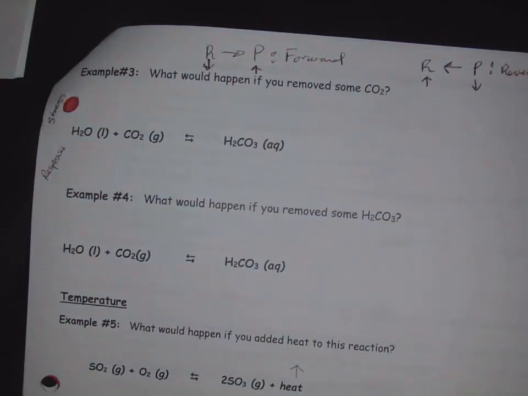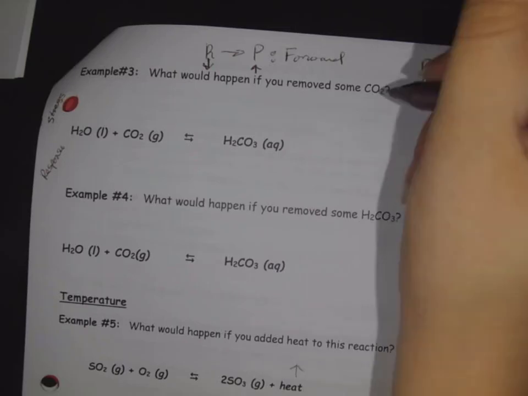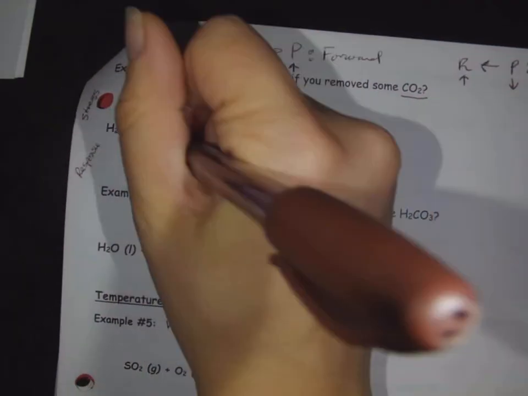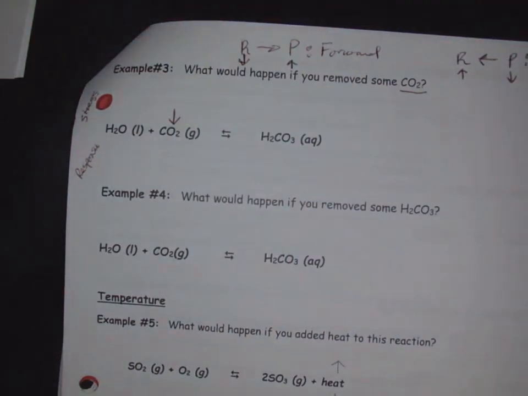Okay? So in this one, it says, what would happen if you remove some CO2? That is the stress. This reaction was all happy and at equilibrium, and then I come in and remove some CO2. So the stress is decreasing the amount of CO2.